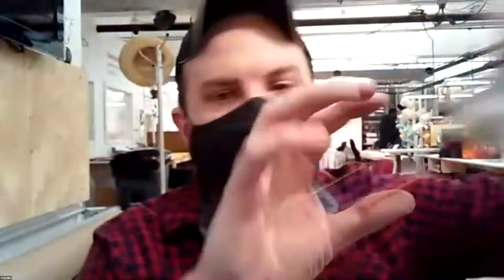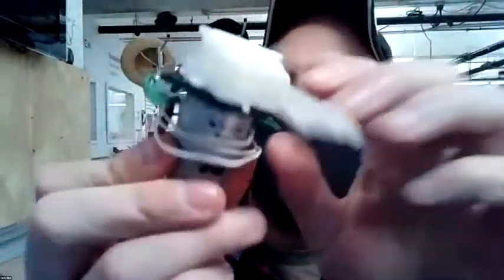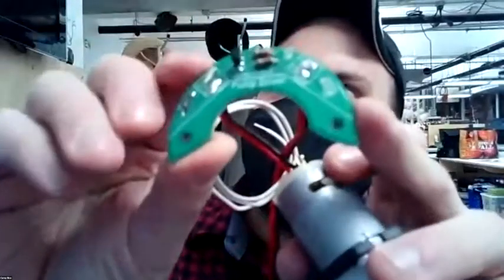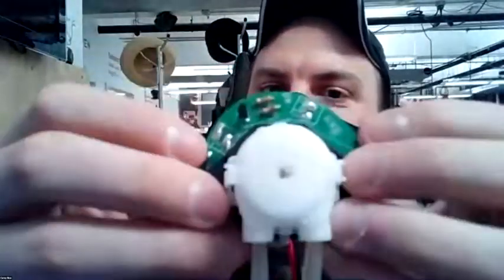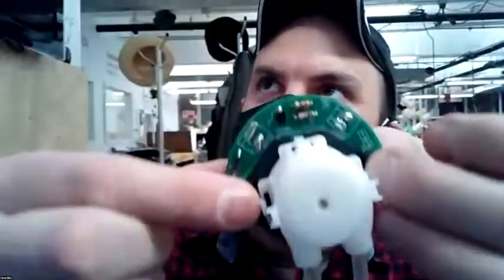Here's another example of a circuit board that I've designed for a little motor. This is a motor that would pump liquid around. And so it's got a circuit board that controls that motor. And I, for some reason, thought that it would be neat to have that mounted right next to the motor in this particular version of the design.